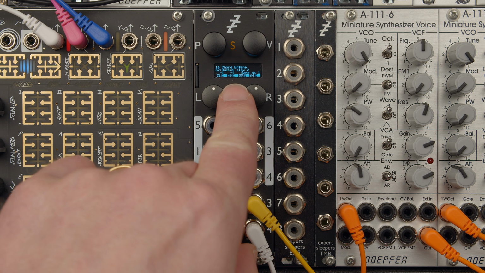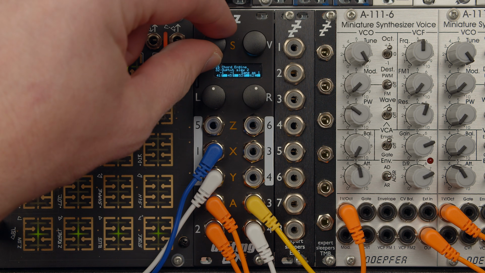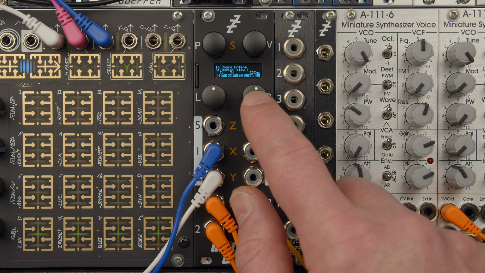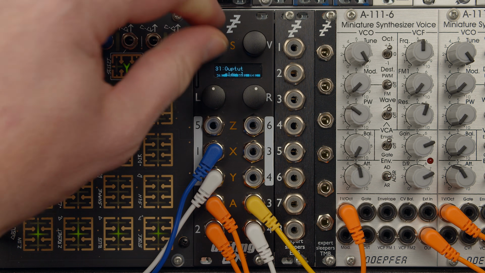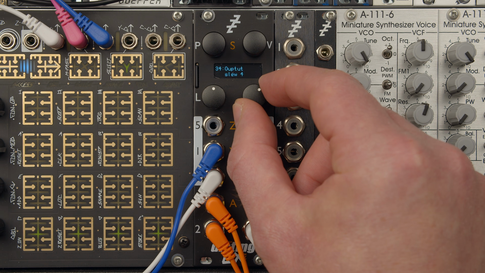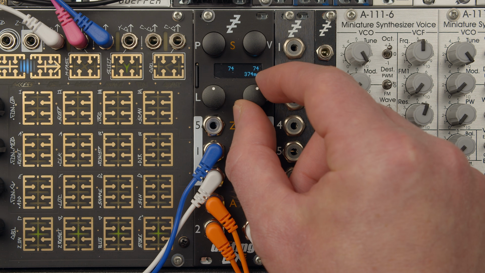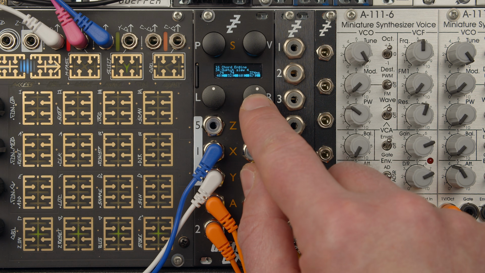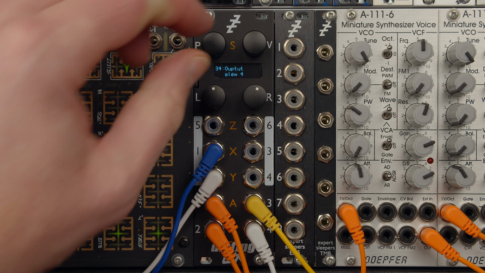See that another says same as 1. But for example, what if you wanted just the lead voice to slew? So then you could put that back to 0 and then choose voice 4. So now our soprano voice is slewing, but the other ones aren't. So that's there if you need it.